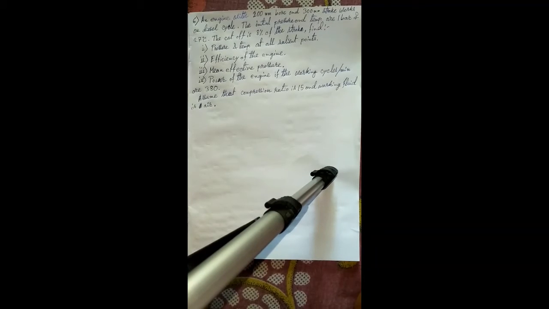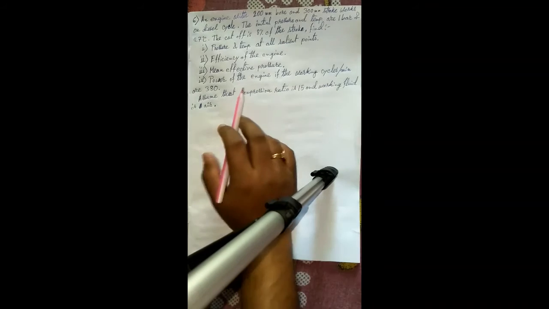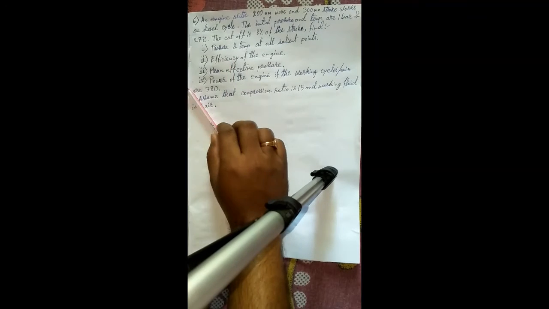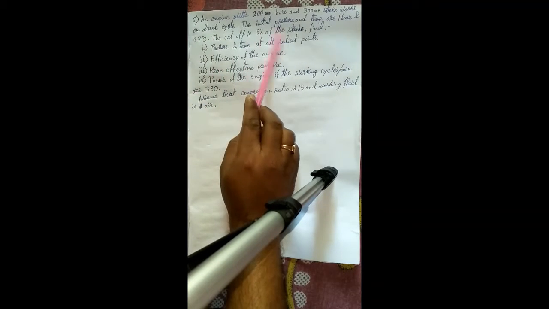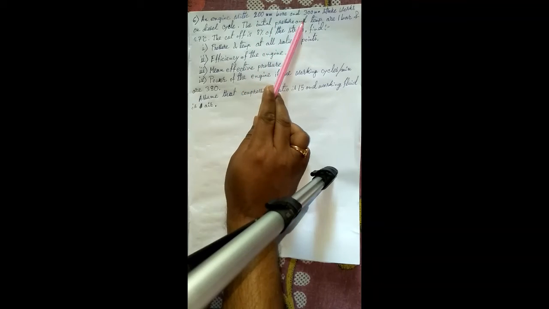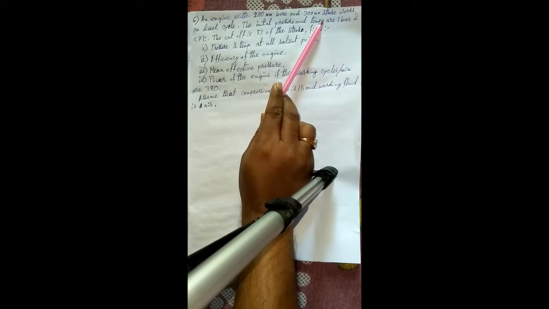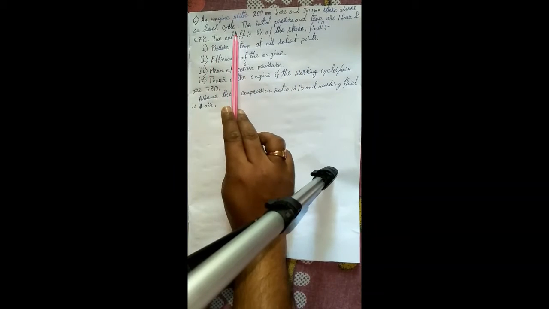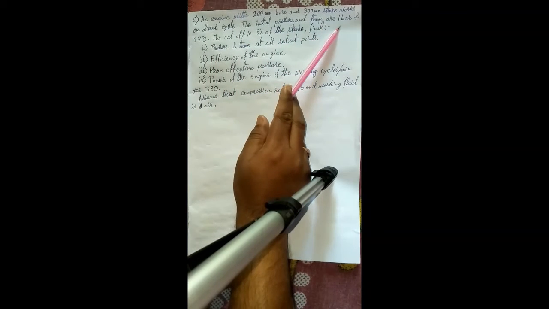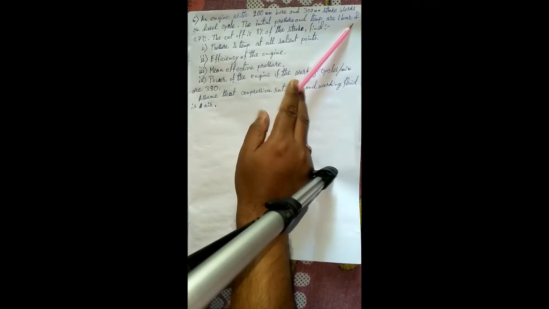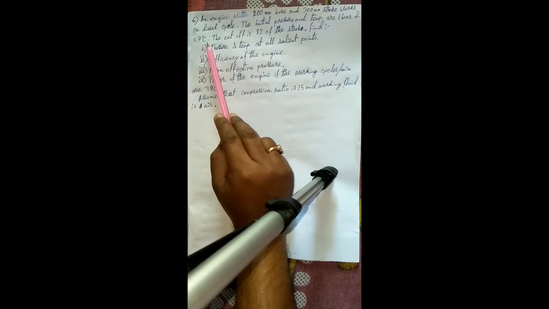Okay students, the next numerical is also on diesel cycle. Here is the numerical. The engine with 200 mm bore and 300 mm stroke works on diesel cycle. The initial pressure and temperature are 1 bar and 27 degrees Celsius.